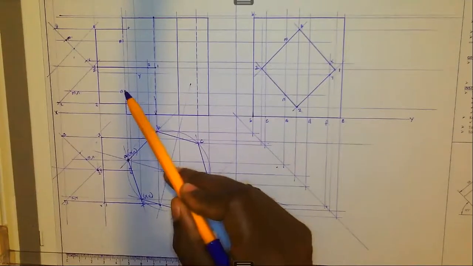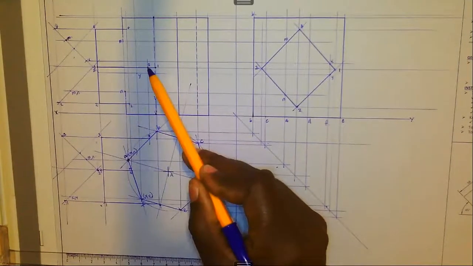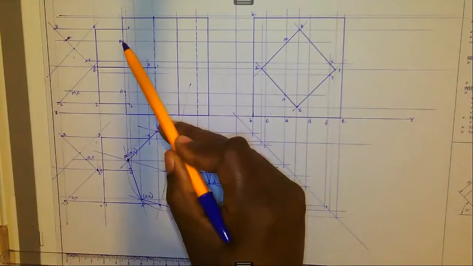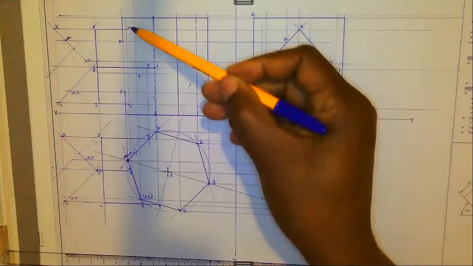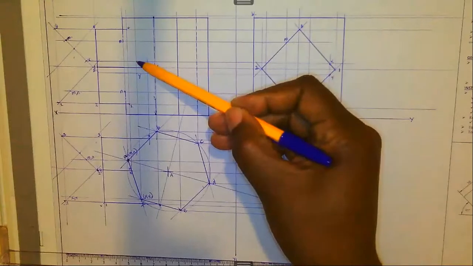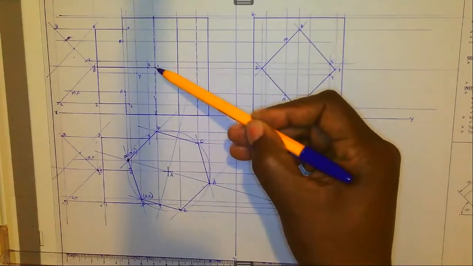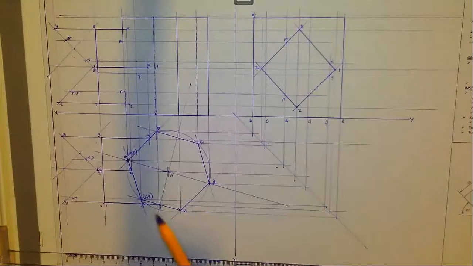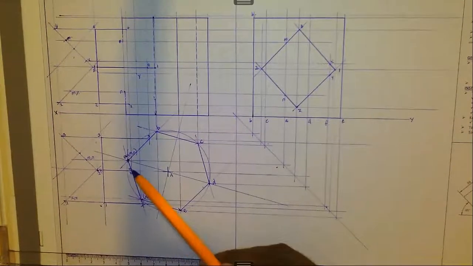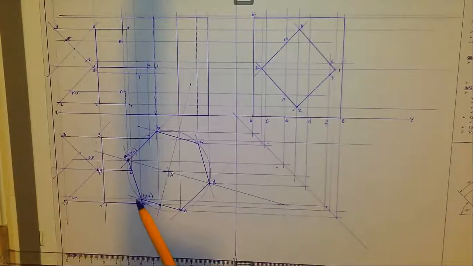From N, you go to number 3. From 3, you go to M. From M, you go to 4. Then from 4, you come back to X. Then X would take you to point 1, which is, there is no direct link from here to number 2. You need to pass through this point, okay?